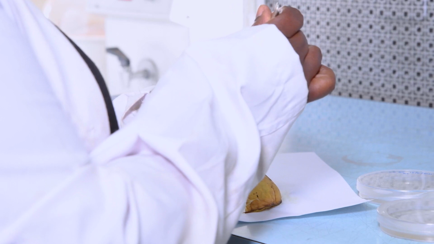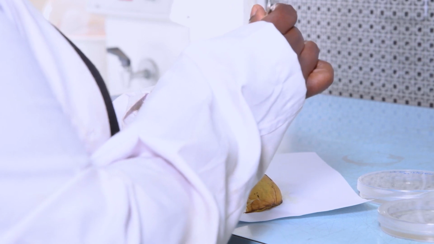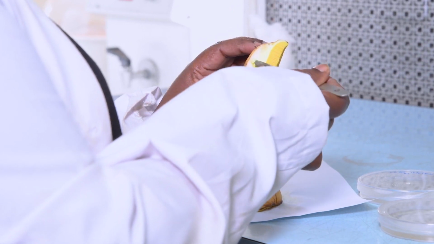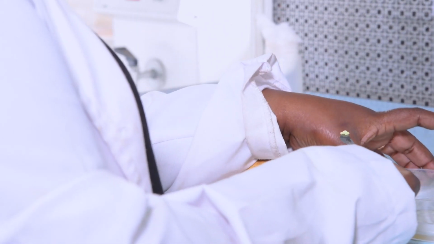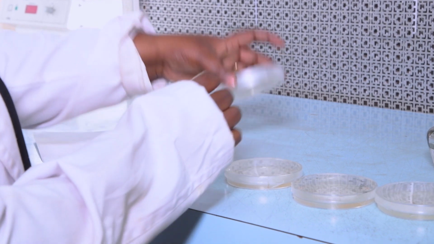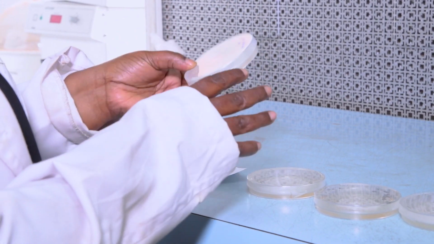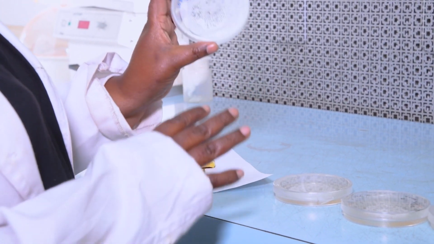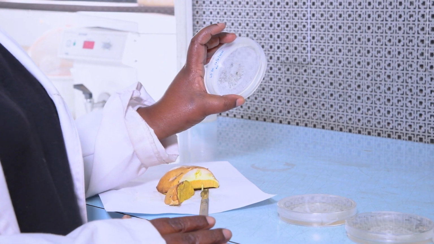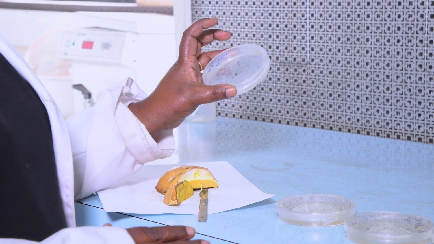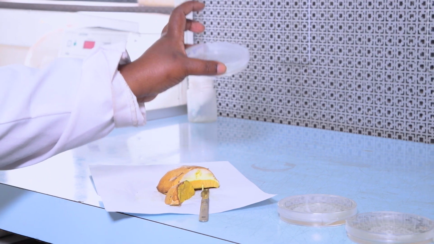So we try to get the tissue from deep within the mushroom. We press it now into our agar. Then we have to close our media to make it airtight so that no contamination enters. After that, we store this media in an incubator at 25 degrees centigrade.